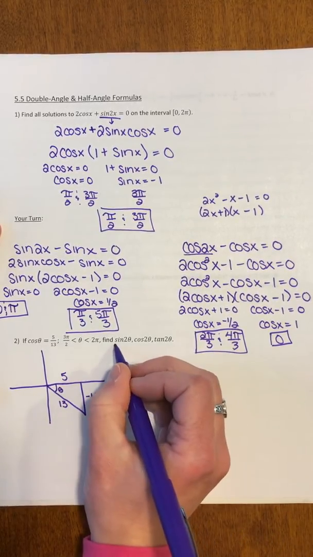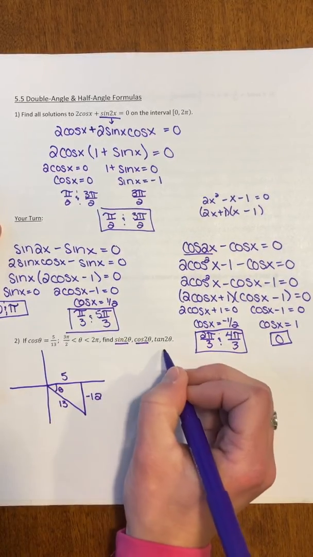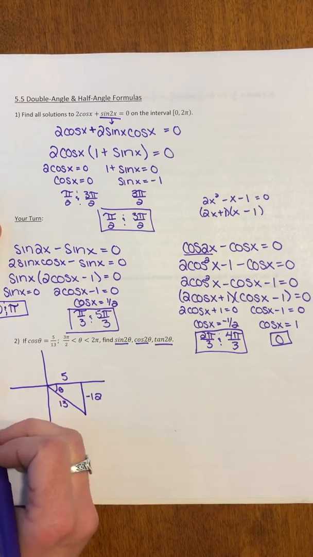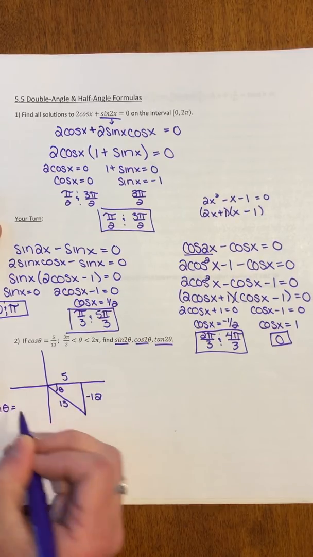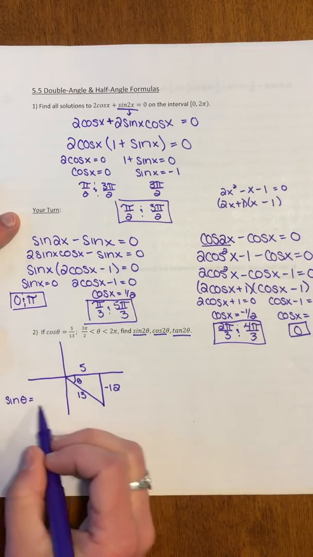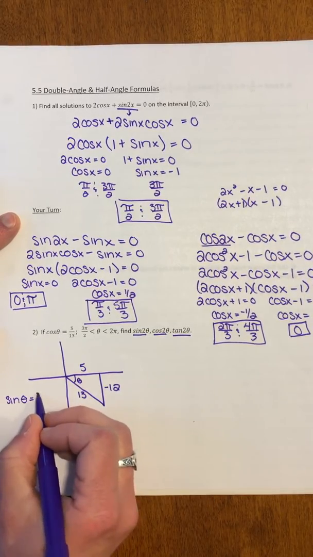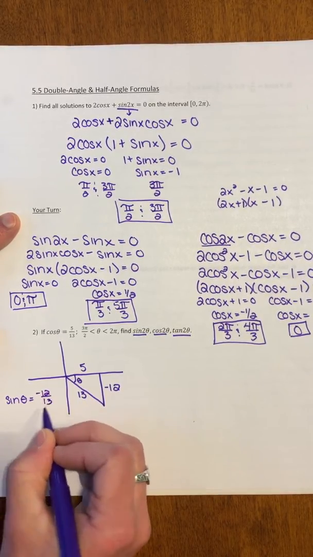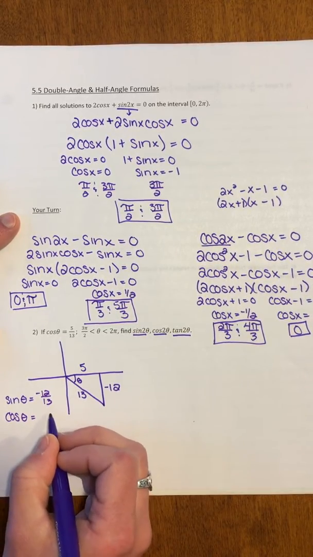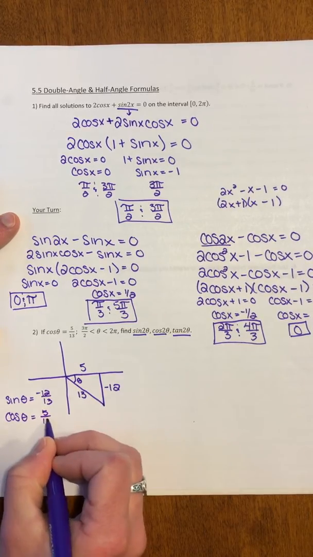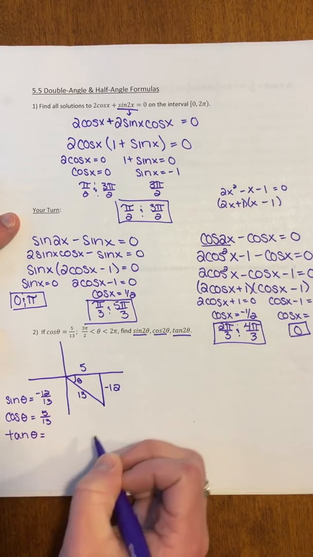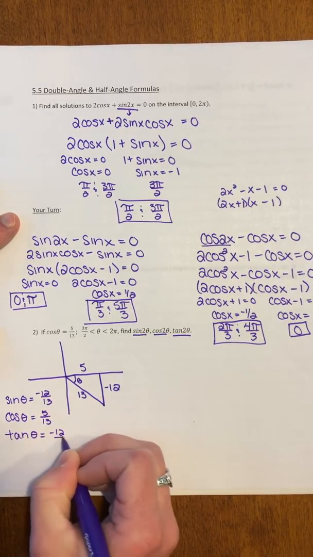All right, and so now we want to find sine of 2 theta, cosine of 2 theta, and tangent of 2 theta. So we have our sine theta from my little triangle over here. Sine of theta from my triangle is negative 12 over 13. My cosine of theta was given to me, which is 5 over 13. And my tangent of theta is equal to negative 12 over 5.